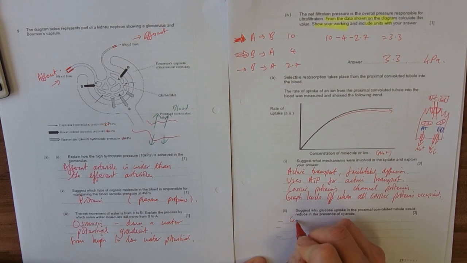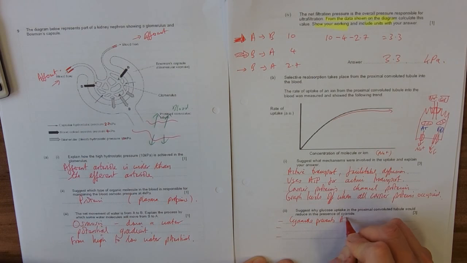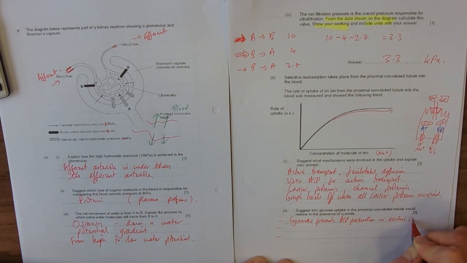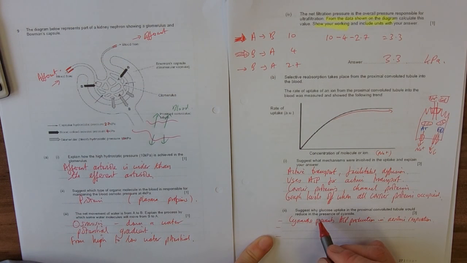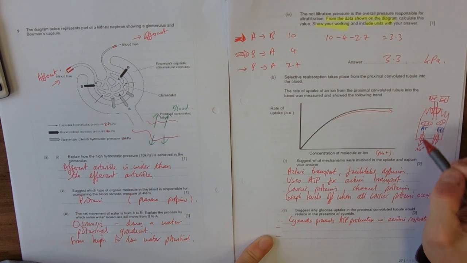Let's talk about cyanide. So cyanide prevents ATP production in aerobic respiration. So it's actually preventing oxidative phosphorylation when you get to the second year. And why is this a problem with glucose uptake? Because glucose uses active transport as part of this mechanism.